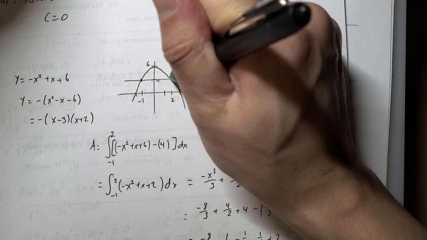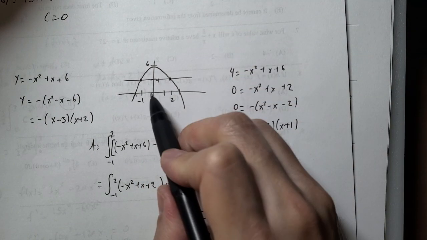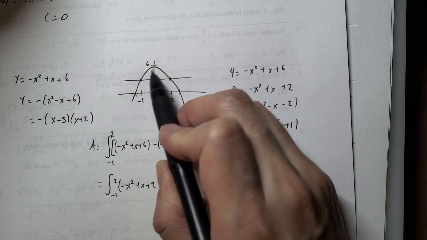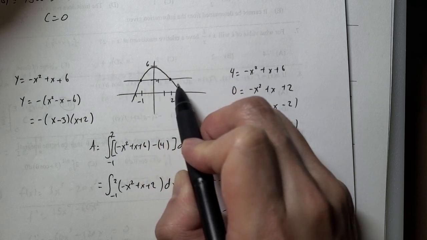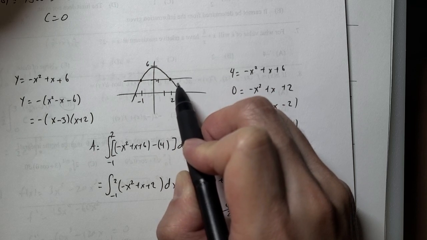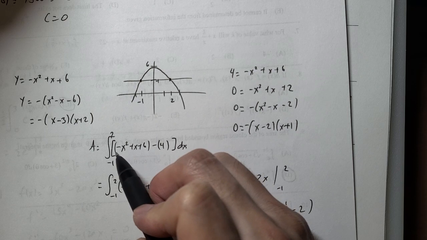The y coordinates are obviously 4, because that's where the line y equals 4 is. So the upper curve is the parabola, and the lower curve is y equals 4. We found our limits of integration, the upper curve, and the lower curve. So let's plug it in.